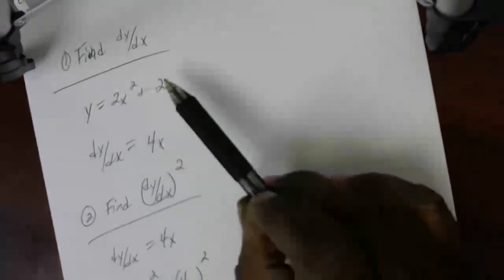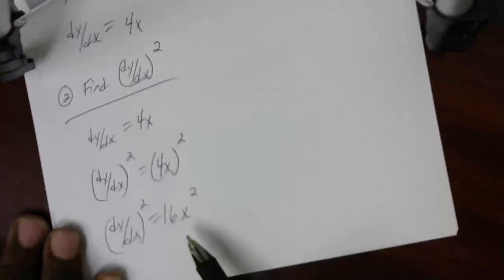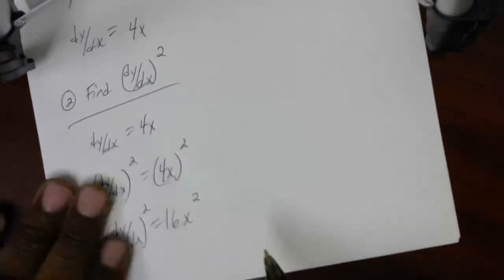So we found the derivative, which was 4x, and the derivative squared, which is 16x squared.